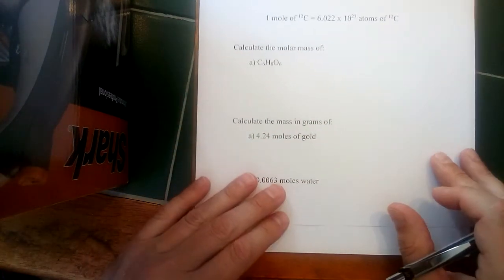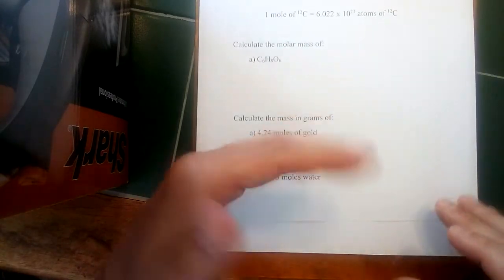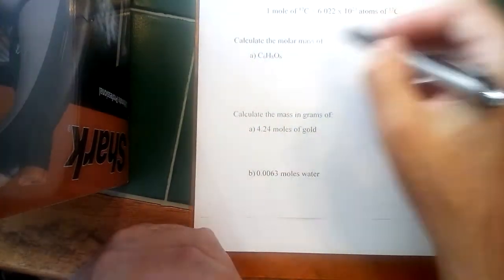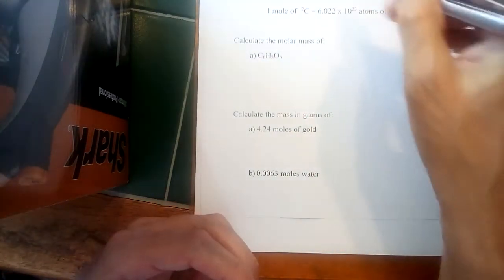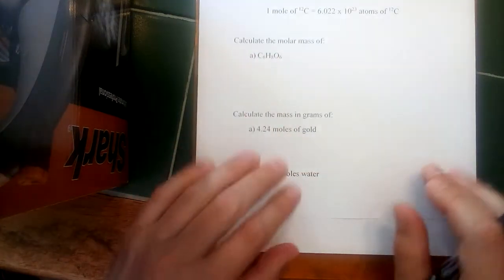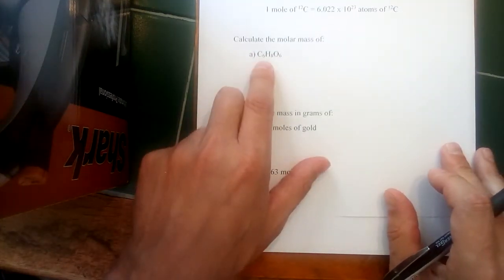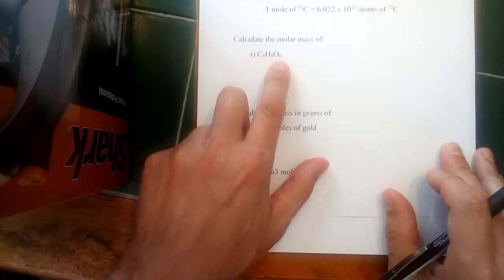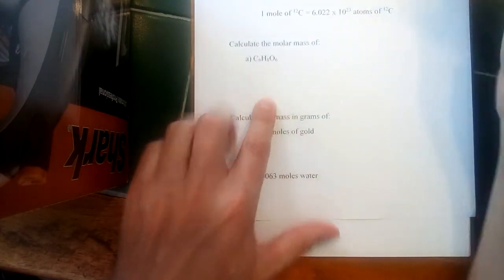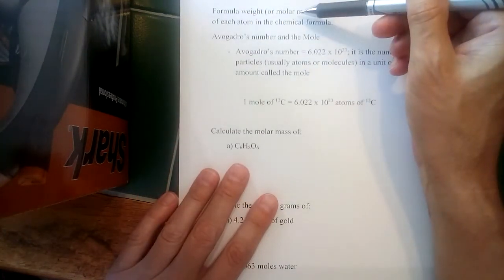So a few examples here of how we can use some of this information. So we'll work through them, and that should give you a better idea of the importance, or at least the usefulness, of these in terms of the problems we're going to solve. So the first thing we want to do here is calculate the molar mass of this particular compound, C6H8O6. Now again, molar mass is going to be the much more normal term for this.